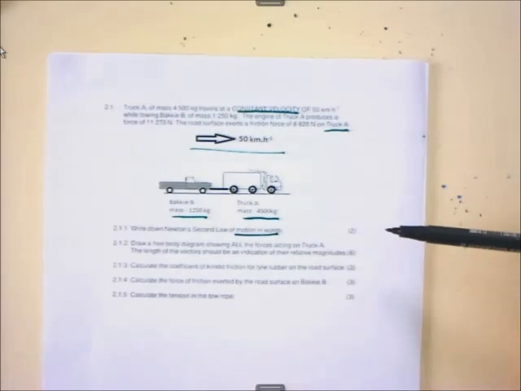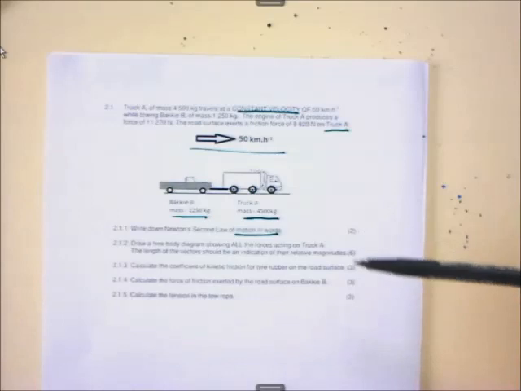So with the help of your exam guideline and your textbooks, you will be able to state it, because if I remember very well, you were even asked during the control test in March to write Newton's second law in words. Then question number 2.1.2.